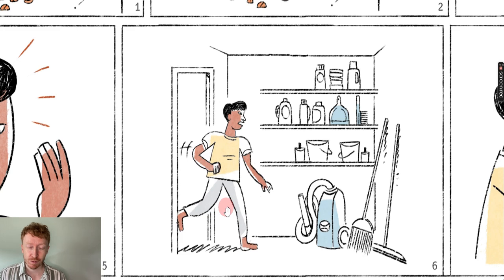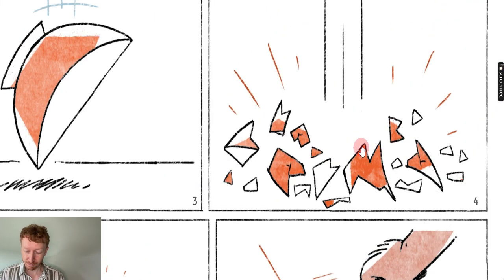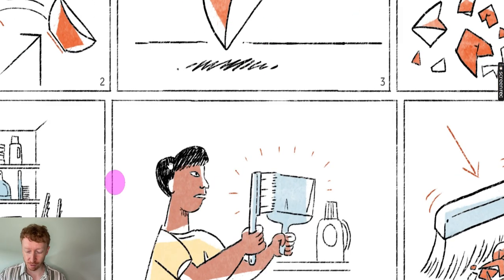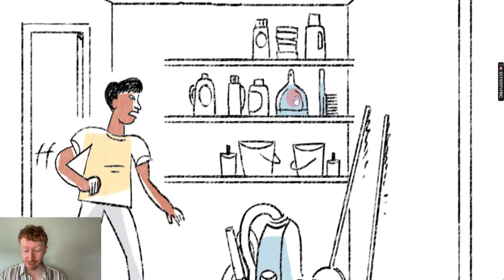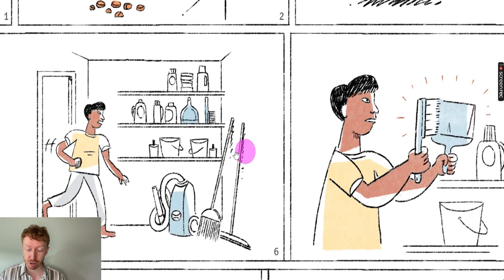So it is time to clean up the mess, because there is a big mess now. There is a big mess on the floor, and the man needs to clean it up. So he walks into here, and in this room he has many things he can use. There is a vacuum cleaner. There is a broom here. There are 2 buckets, and there is a dustpan and brush here.